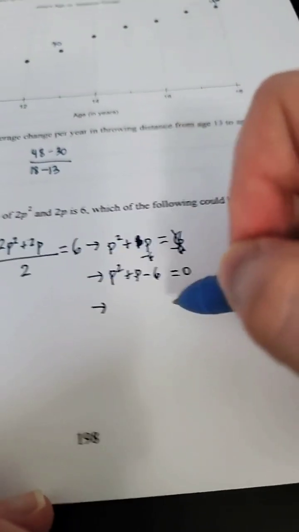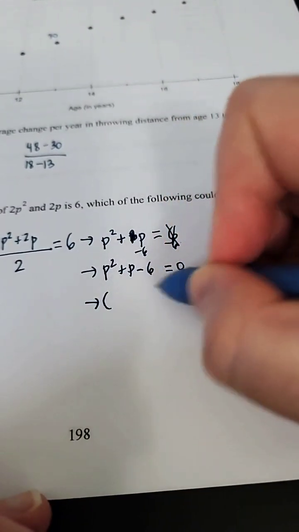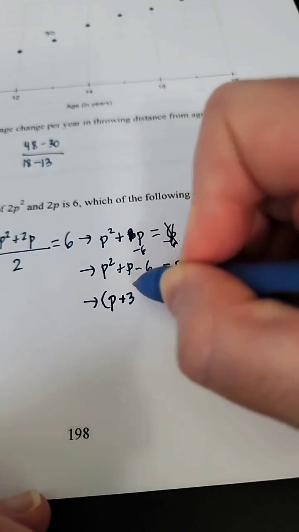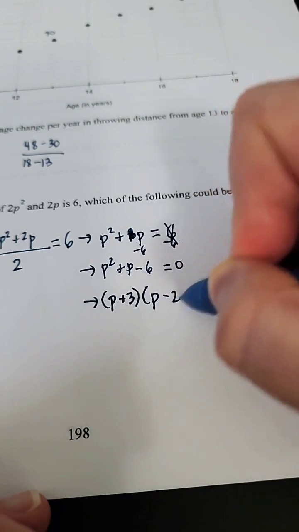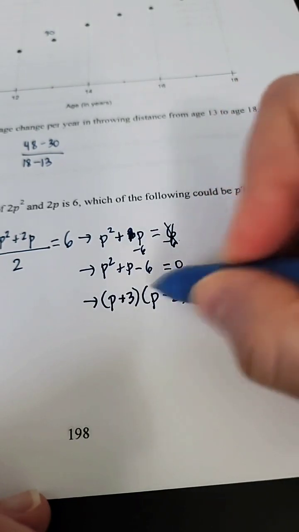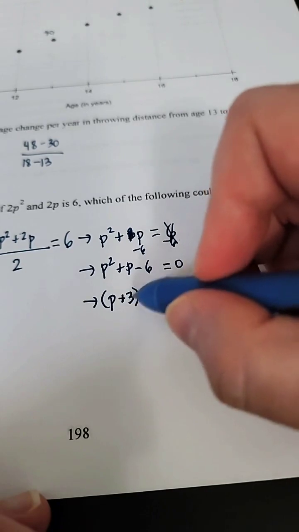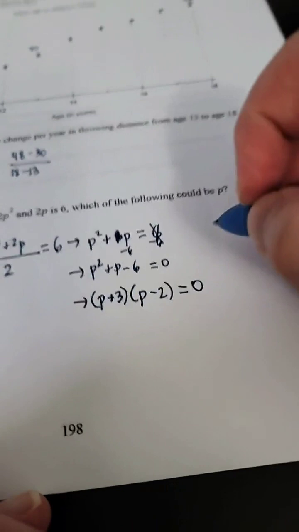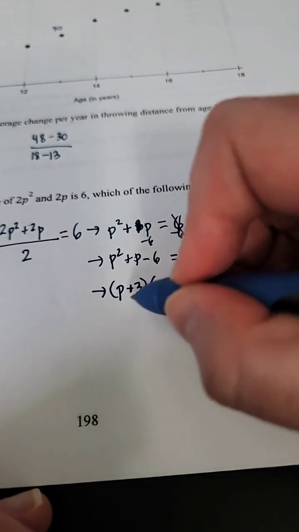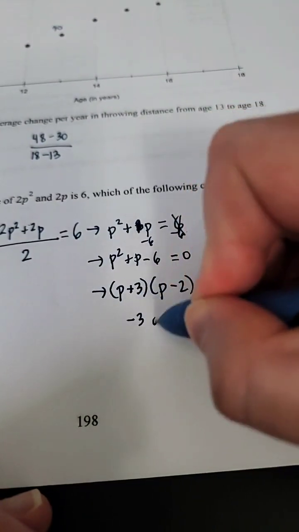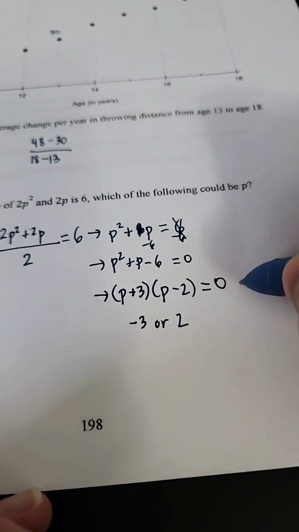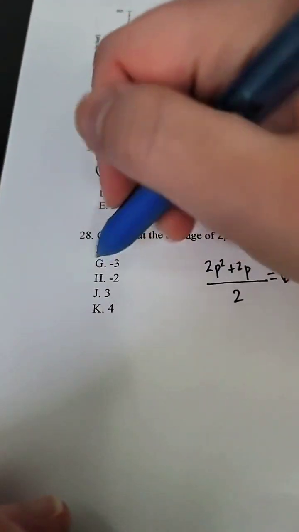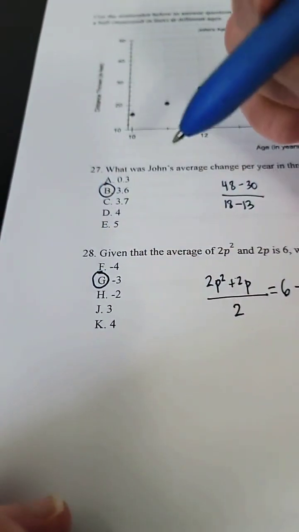Now I have a quadratic set equal to 0, so I can just nicely factor this. And when I factor, it would be p plus 3, p minus 2 is equal to 0, because that multiplies to negative 6 and it adds to 1 in the middle, because this is just 1p. We just don't write the 1 in front in math. So this means that p would have to be either negative 3 or positive 2 in order for this to equal 0. So we're looking for negative 3 or positive 2, so it would be just G right there.